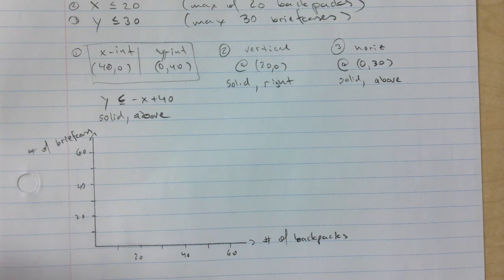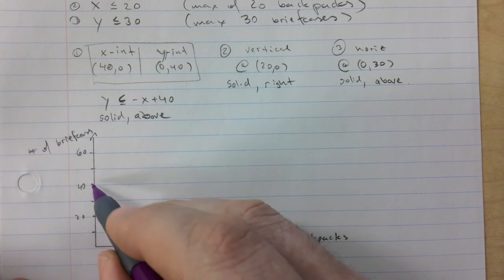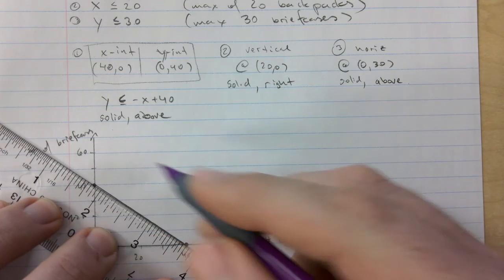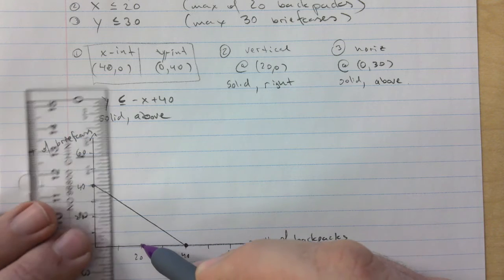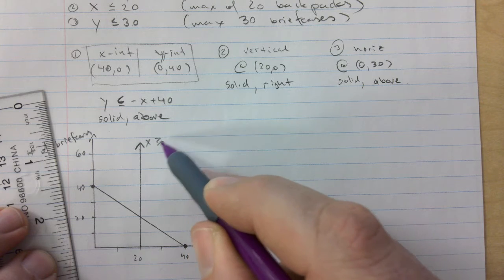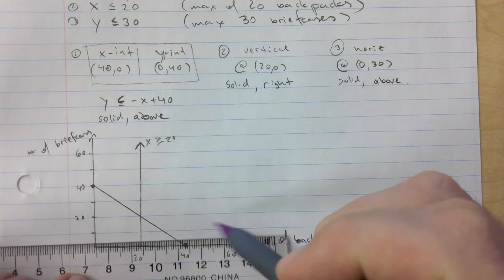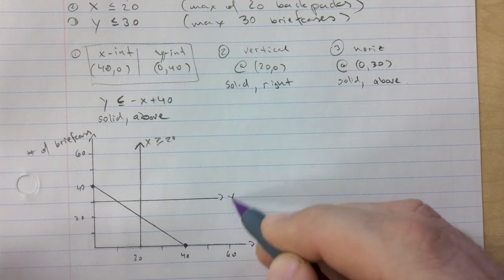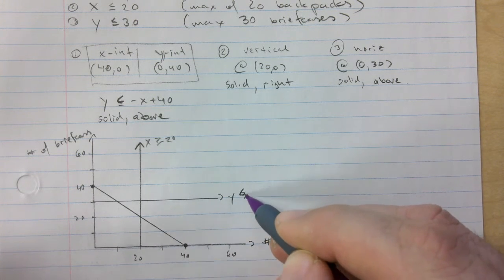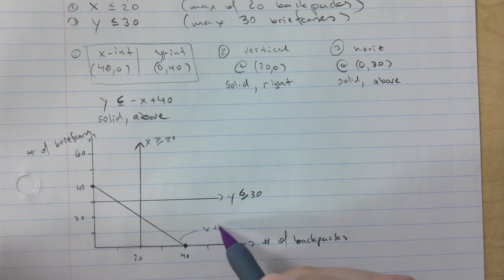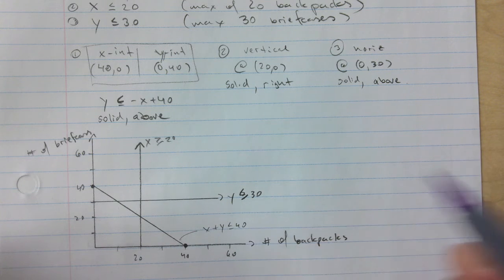I use a scale of 10 on each one. 40, 0, 0, 40. Connect. There's a vertical at 20. There's a horizontal at 30. And this line right here, x plus y is less than or equal to 40.